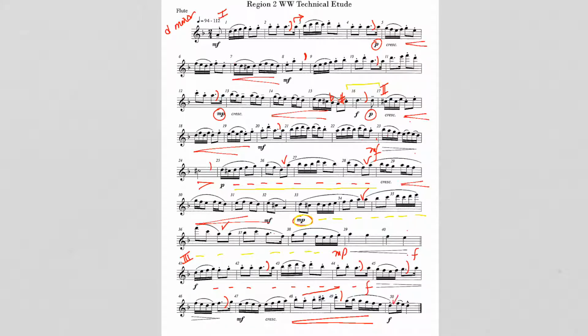A slurred staccato in measure 50, so you're going to lift. You don't have to necessarily breathe after that, but certainly a lift. And then you have what we call a marcato at the end. A marcato is an accented staccato. So that's going to be a short note, but very loud. So an accented staccato, short and loud.